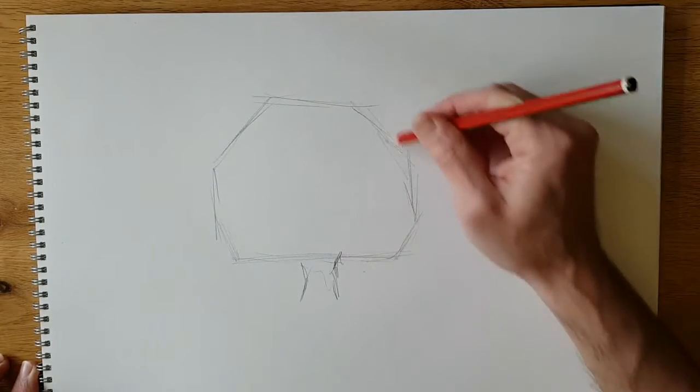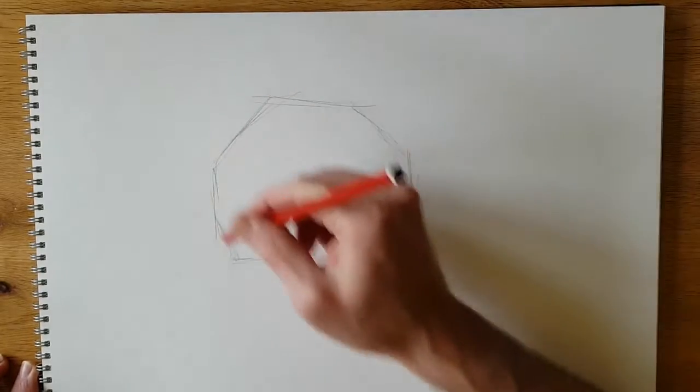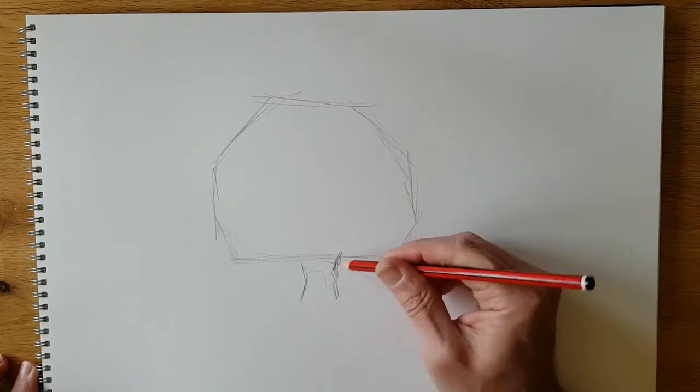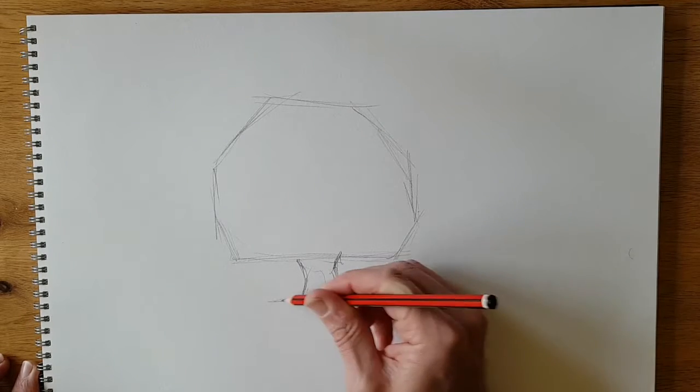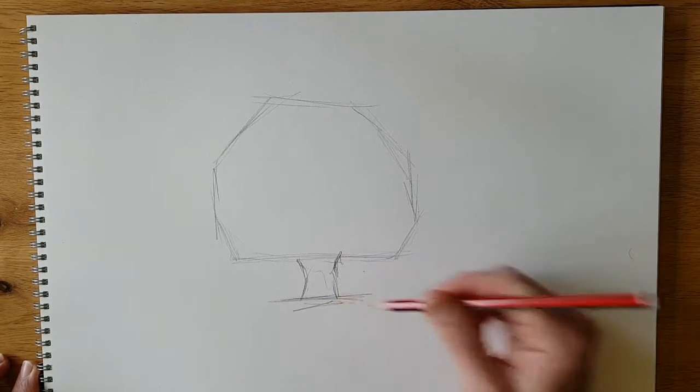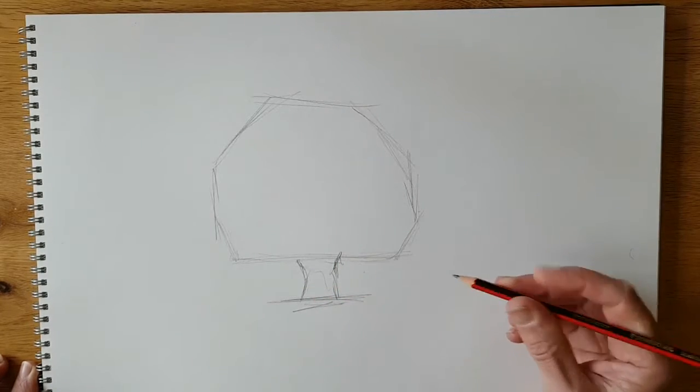So it's going to be a big tree. The canopy, that's where all the leaves are, is going to be really quite big in comparison to the trunk. The canopy is going to come down quite a long way. So the trunk is thick and quite stubby, and I've done a basic shape there to represent the canopy.